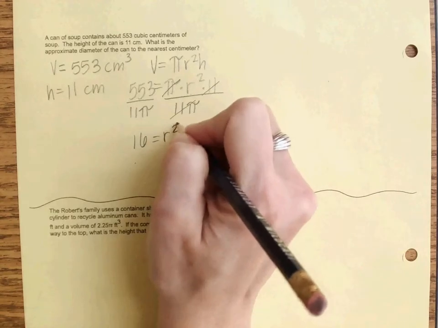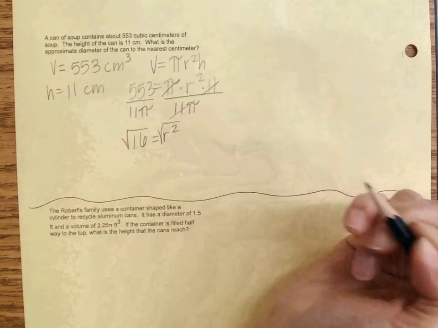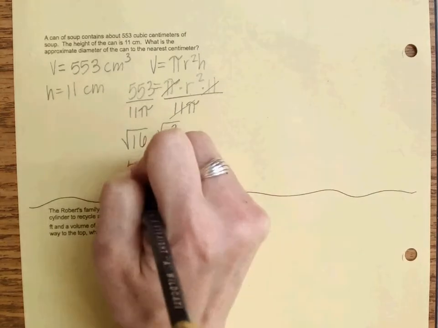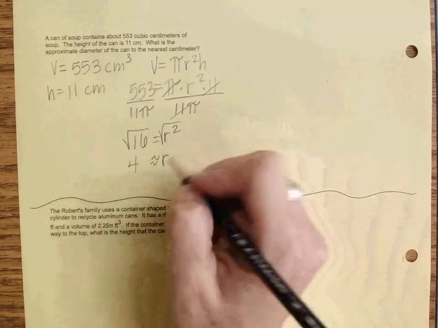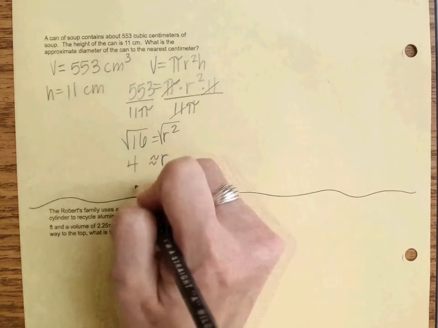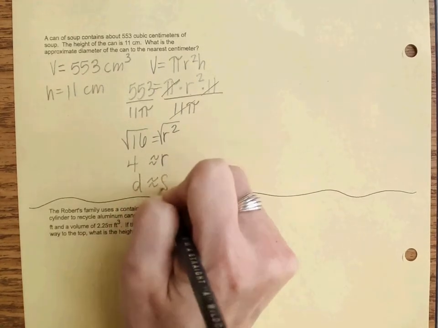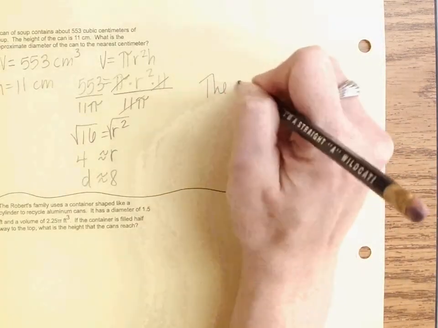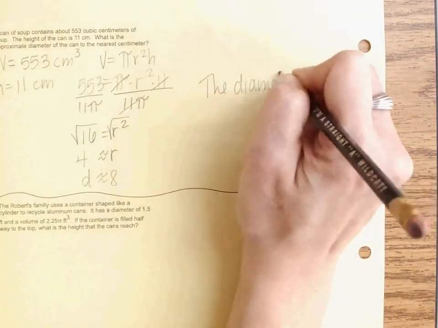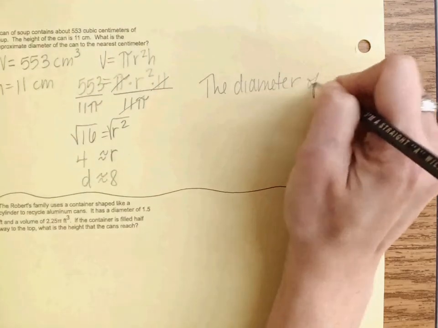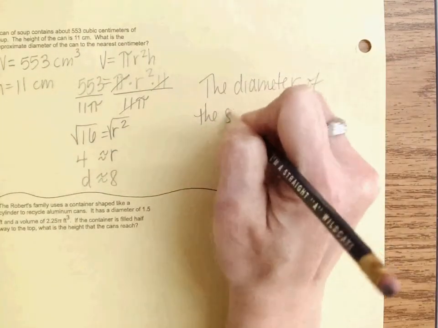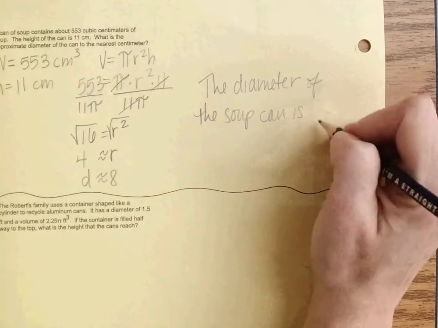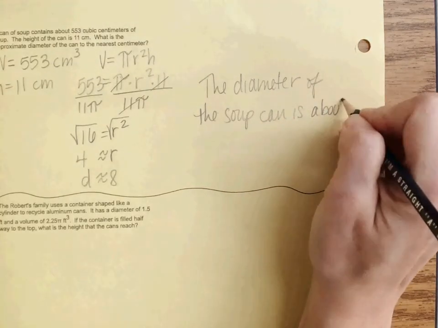And then to get r by itself, we're going to use our knowledge from the Pythagorean theorem. R is about 4, okay? So that's the radius. So that means the diameter is about 8. And then we'll go ahead and write this out, that the diameter of the soup can is about 8 centimeters.